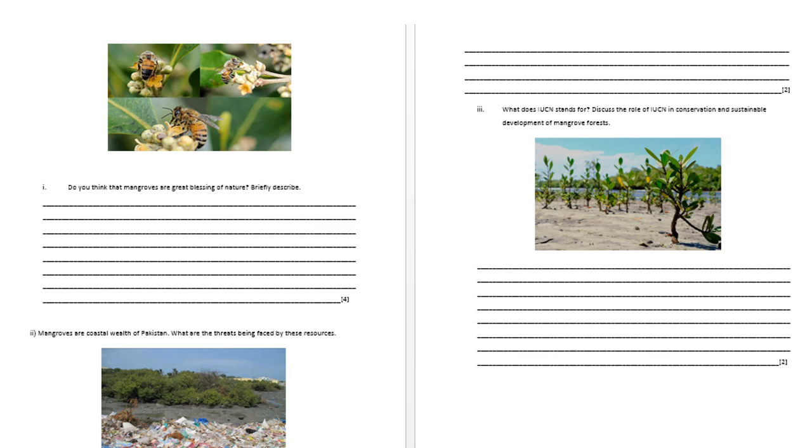And the next question is: mangroves are the coastal wealth of Pakistan. What are the threats being faced by these resources? We'll answer this question with reference to Pakistan. And the next question is: what does IUCN stand for? Discuss the role of IUCN in conservation and sustainable development of mangrove forests, especially in Pakistan.